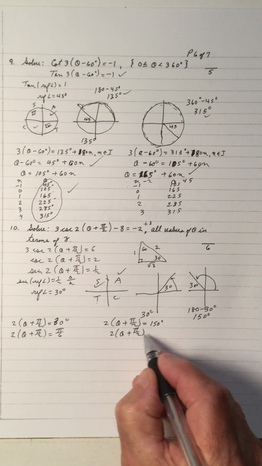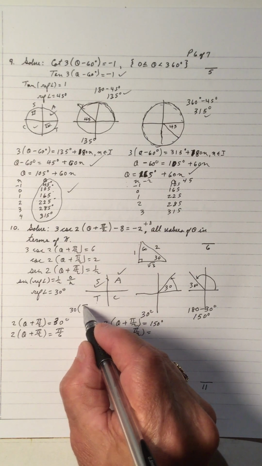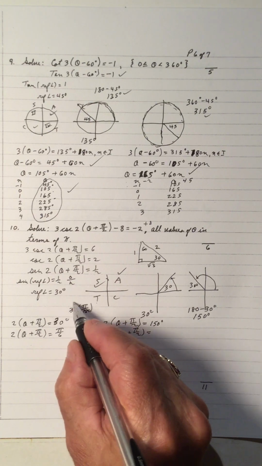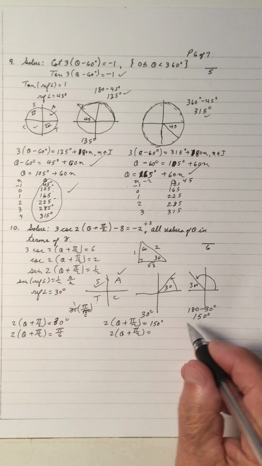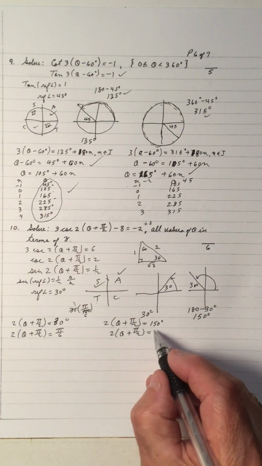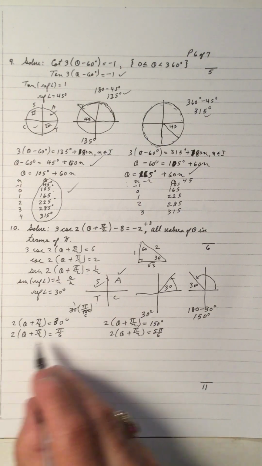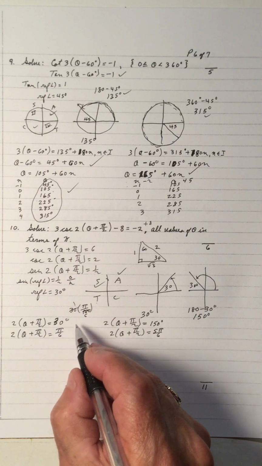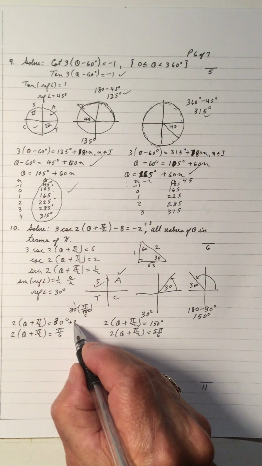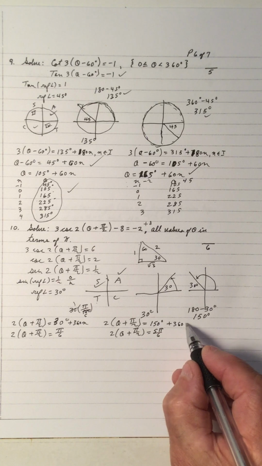I could work it out all in degrees: 30 times pi over 180, 30 and 180 go 6, and for the reference angle 30 there's 150, so that's 5 pi over 6. Now I have them in radians, and we also have the period of sine, which is 360 n where n belongs to the integers.